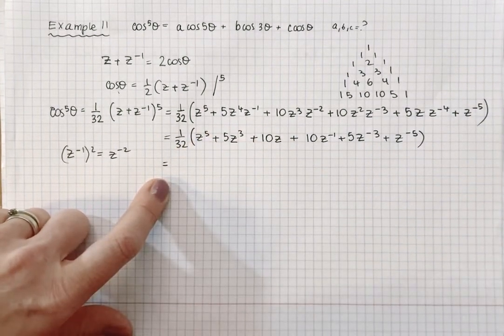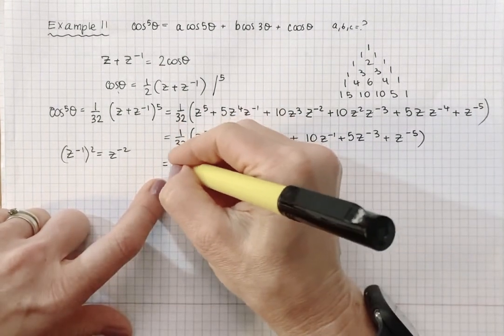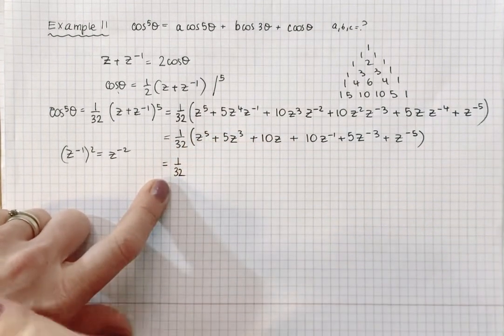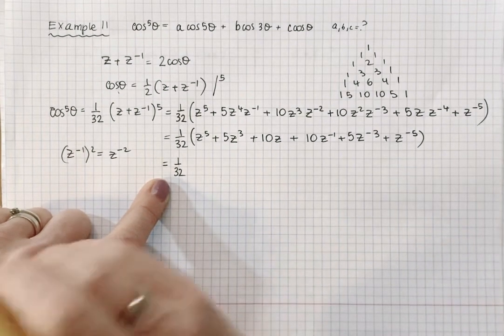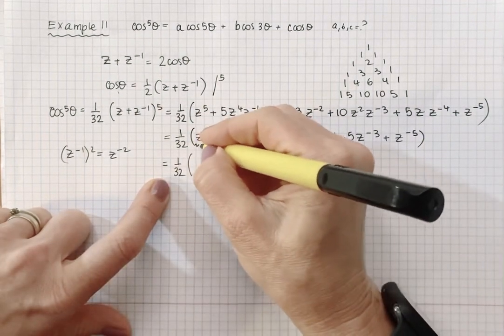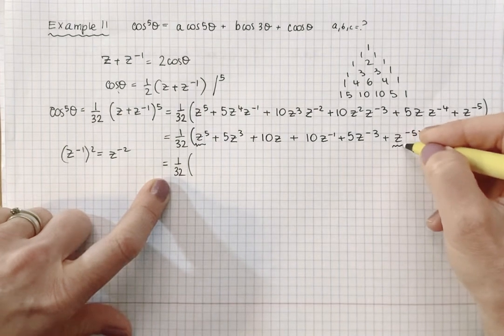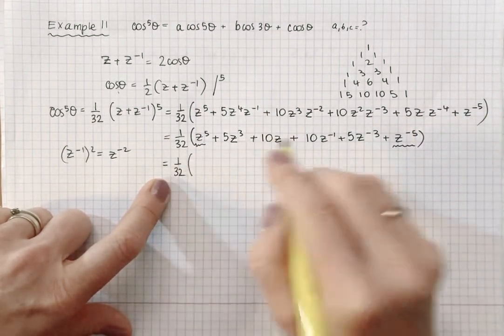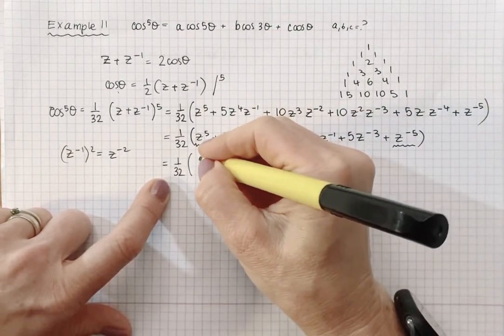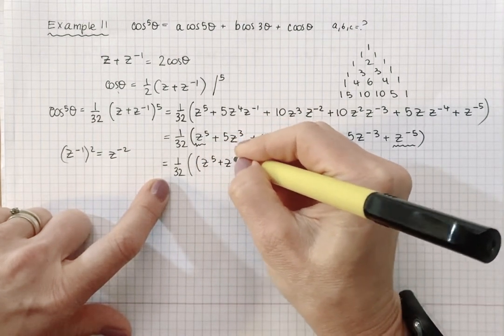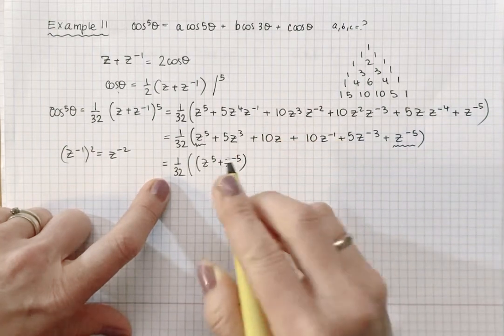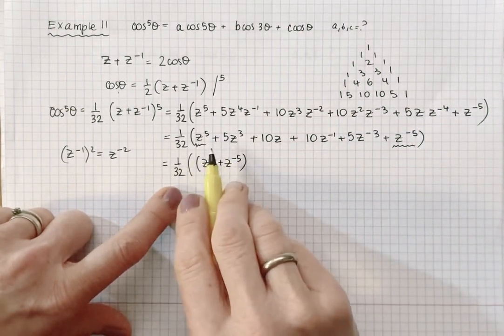So now the next step is to pair the terms that kind of like each other, that are very similar to each other, together. So you can see that z to the power of 5 nicely goes together with z to the power of minus 5. Not only do you have one of those, but obviously the powers are the same in terms of their magnitude.